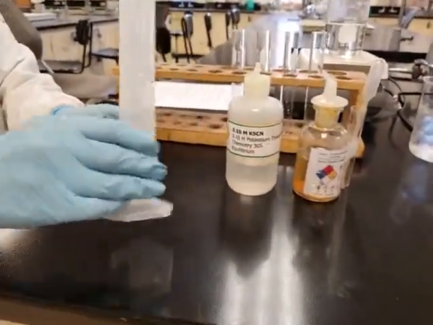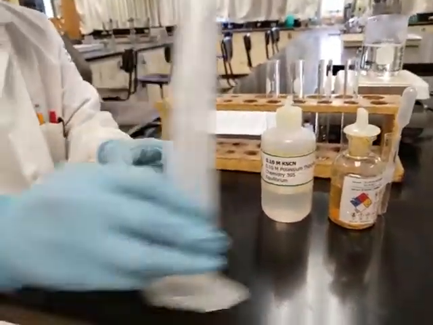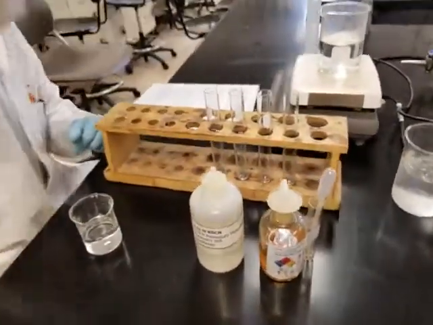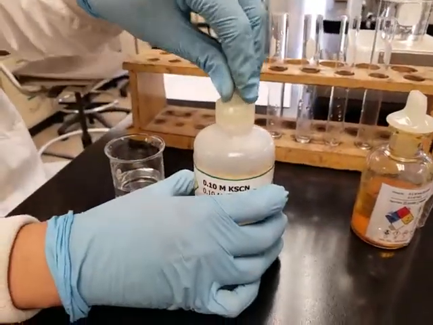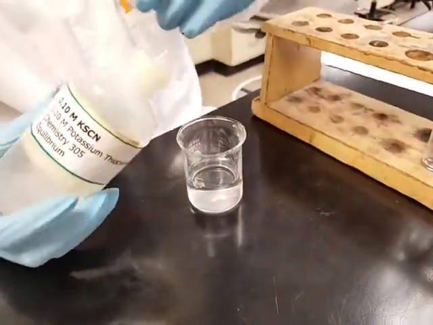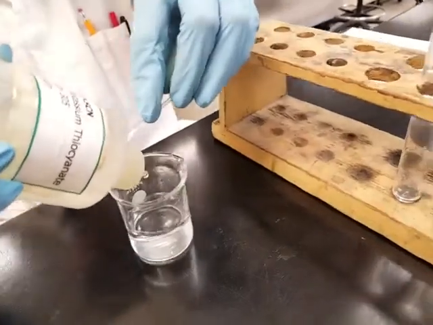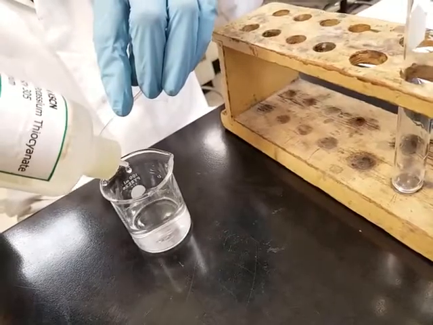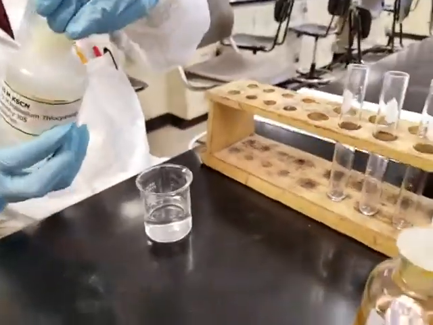Here we have 40 milliliters of DI water, so we're going to pour that in. And then the recipe is calling for 12 drops of the potassium thiocyanate and 12 drops of this iron 3 chloride solution. So let's go ahead and count to 12 on this one. 12 drops potassium thiocyanate: 1, 2, 3, 4, 5, 6, 7, 8, 9, 10, 11, 12. All right, there you go, 12 drops.